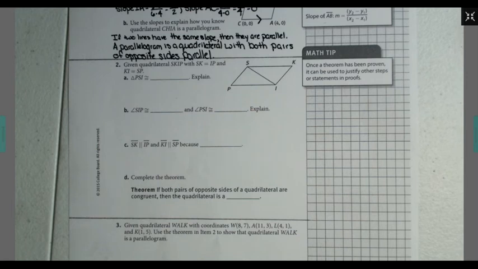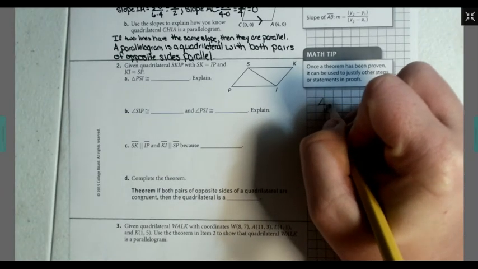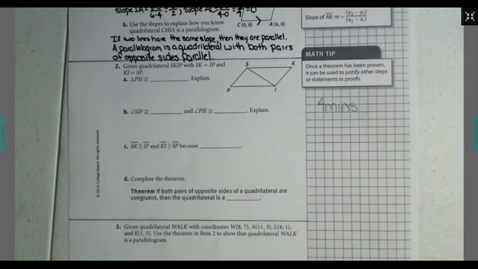Complete the theorem. Theorem: If both pairs of opposite sides of a quadrilateral are congruent, then the quadrilateral is a blank. Math tip: once a theorem has been proven, it can be used to justify other steps or statements in proofs. And we are going to go with a 4-minute time limit on section 2. Please go ahead and pause your video now and complete question number 2. 4 minutes time.